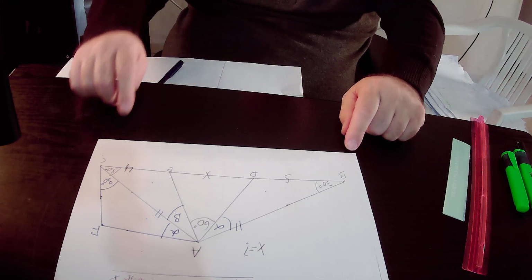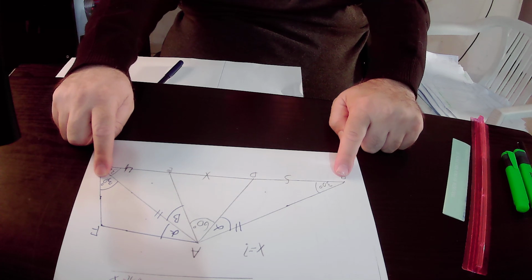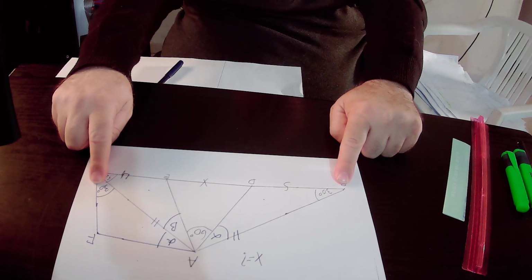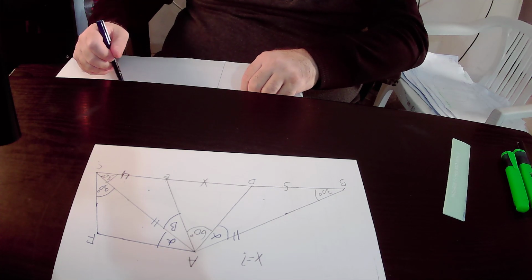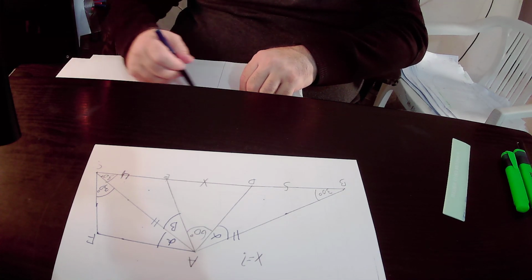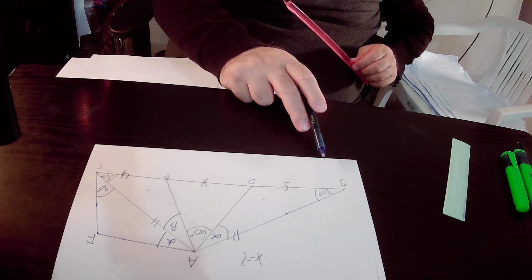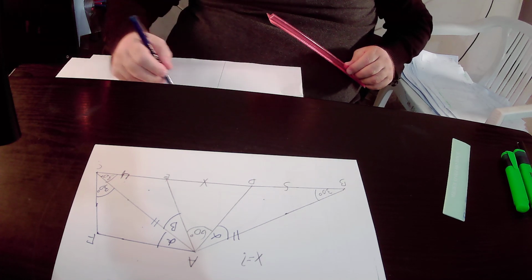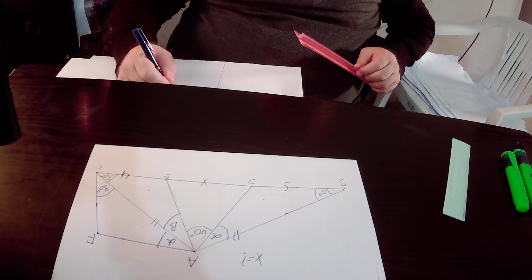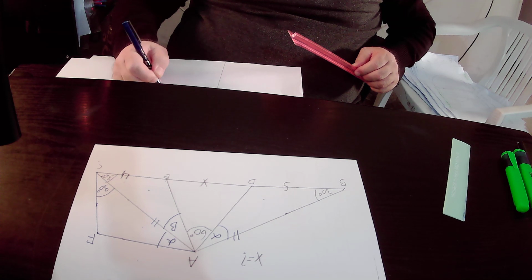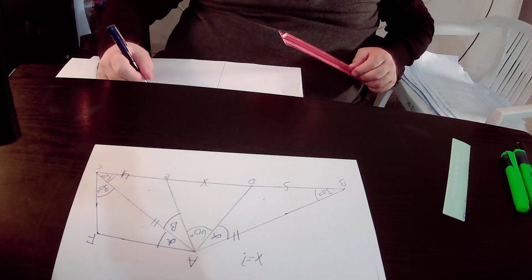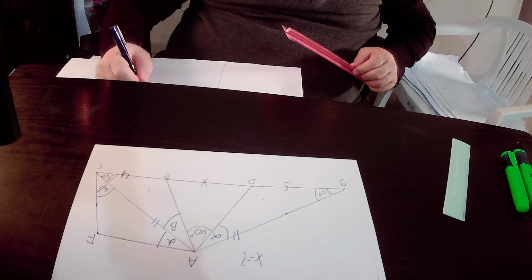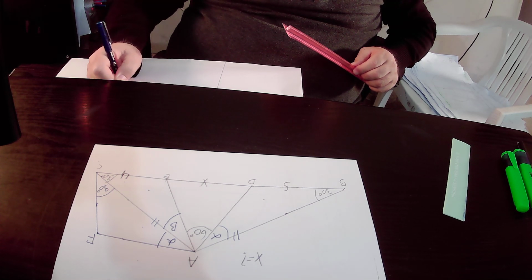And finally, those two angles are both equal to 30 degrees, therefore they are equal to each other. So this angle ABD is equal to this angle, that is actually angle ACF, and they are both equal to 30 degrees, therefore they are equal to each other.